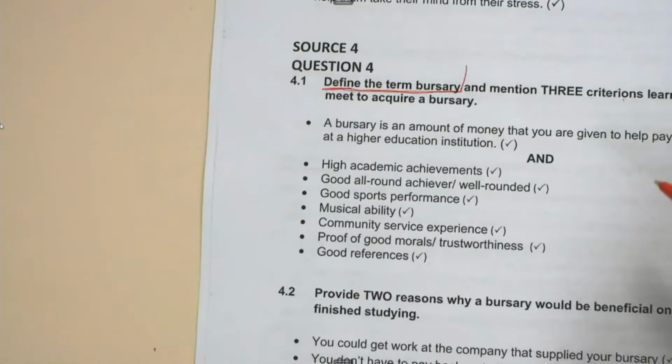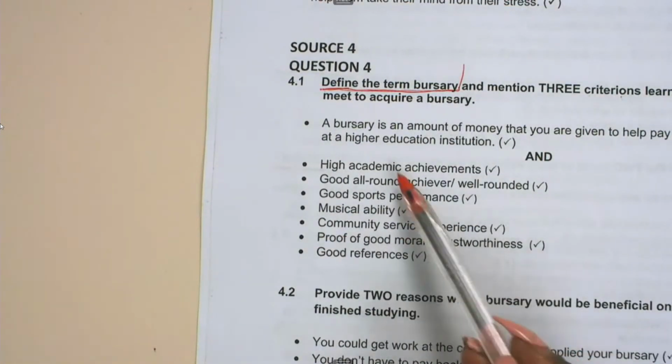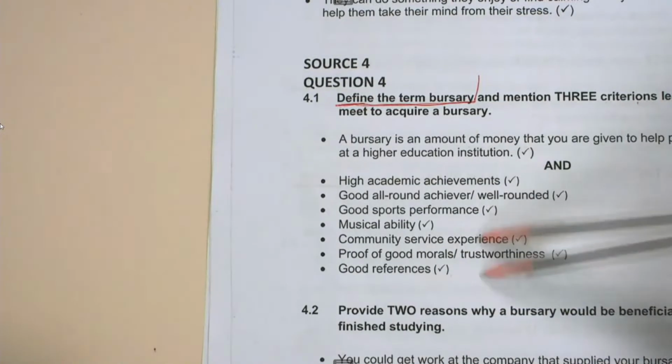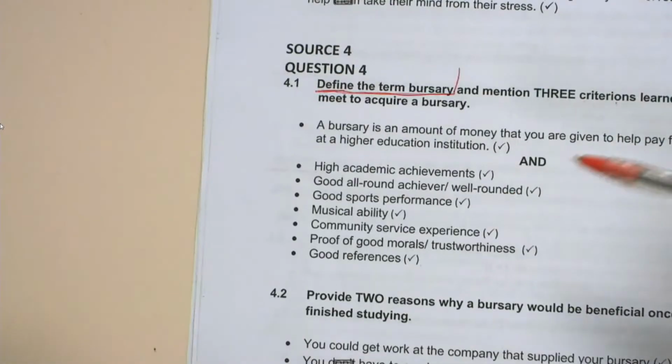What are those responses? High academic achievement, good all-round achiever, well-rounded, good sports performance, musical ability, community service experience, proof of good morals, trustworthiness, good reference. Learners can state more of these, but please make sure that they are relevant.